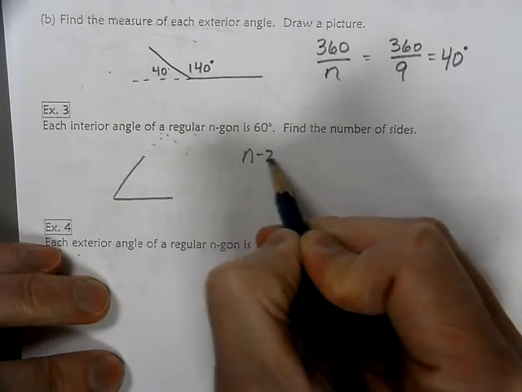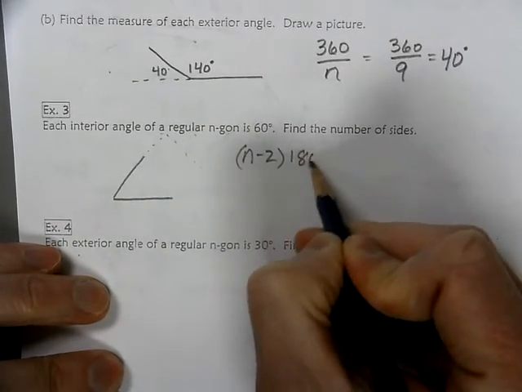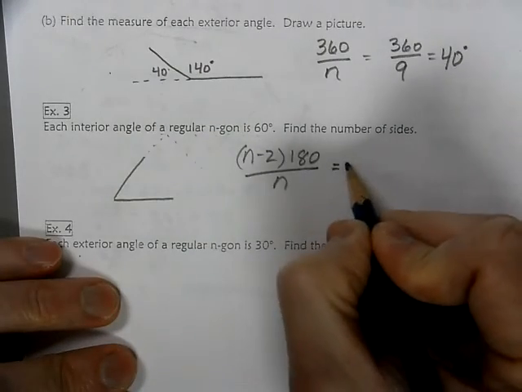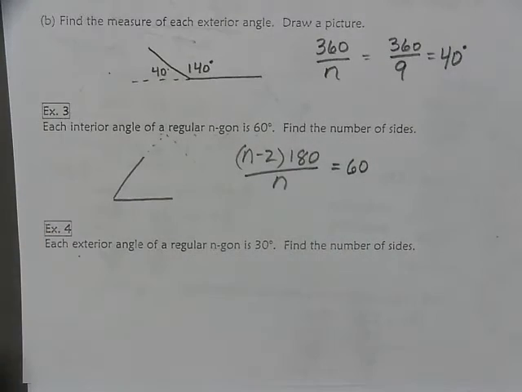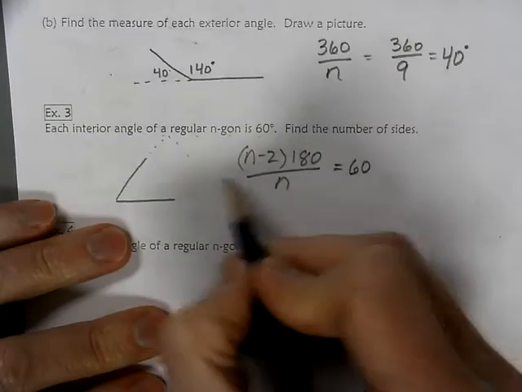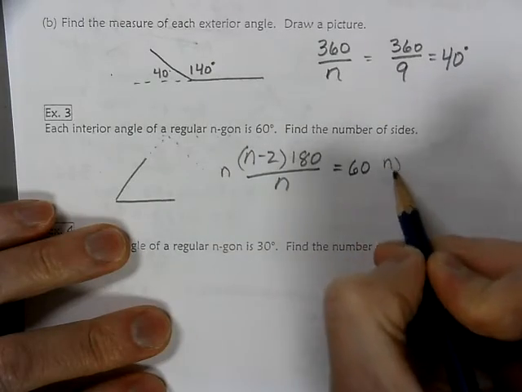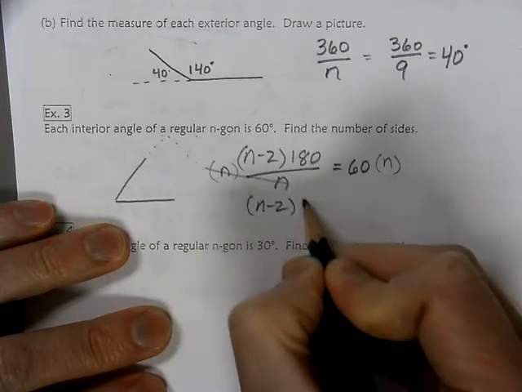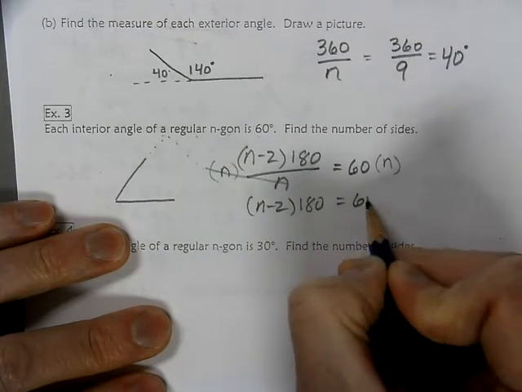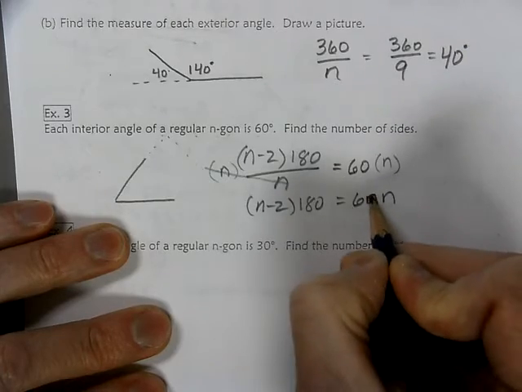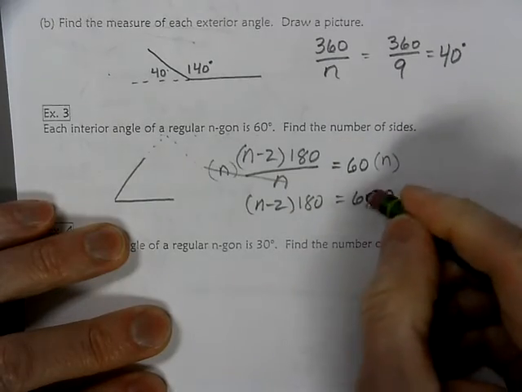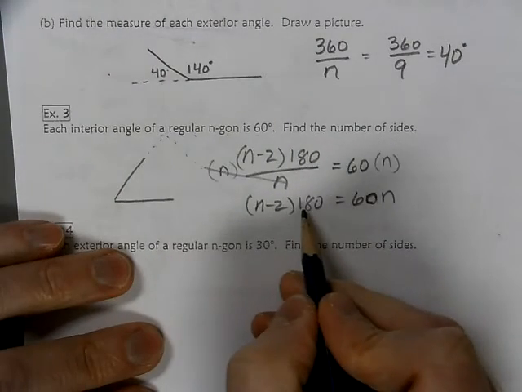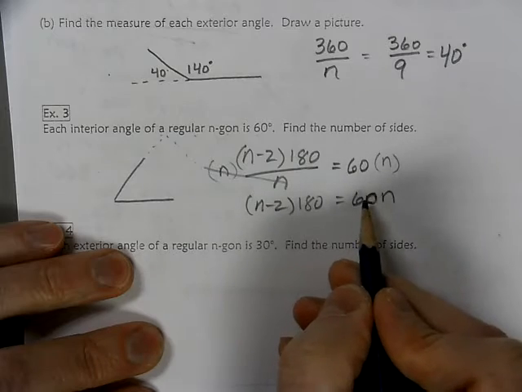Each interior angle of a regular n-gon is 60 degrees. So we're going to take the formula for each interior angle, and say that that is supposed to equal 60. We multiply by n on both sides, and that would cancel, and you'd get n minus 2 times 180 equals 60n. Then we can't divide by the 180 because that's a 60n.